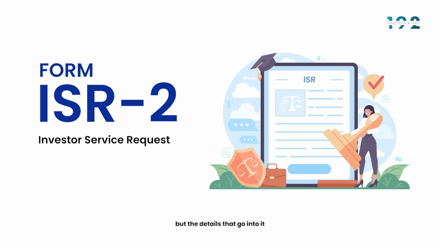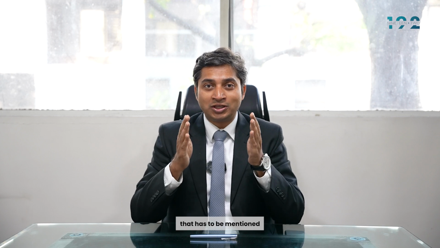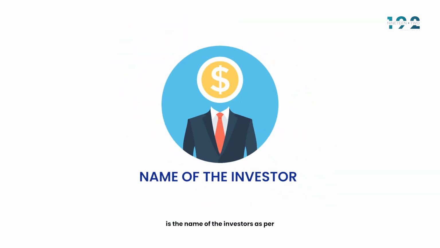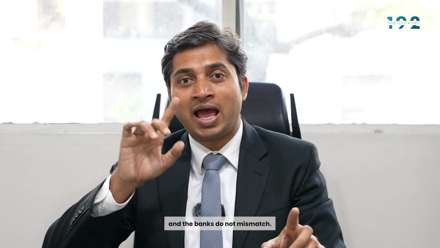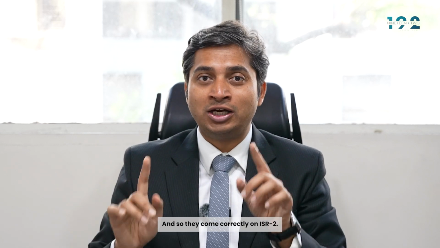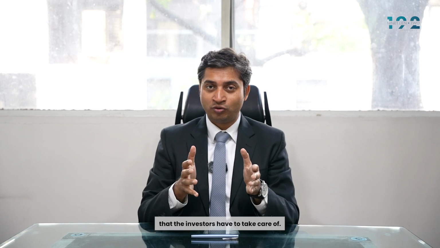Now, ISR-2 per se is a one-pager form, but the details that go into it are to be meticulously looked after. The first very important detail that has to be mentioned is the name of the investors as per the bank records and the address on it. So the investor has to streamline the KYC details very meticulously so that the details across the KYC documents and the bank do not mismatch, and so they come correctly on ISR-2. That is one thing that the investors have to take care of.